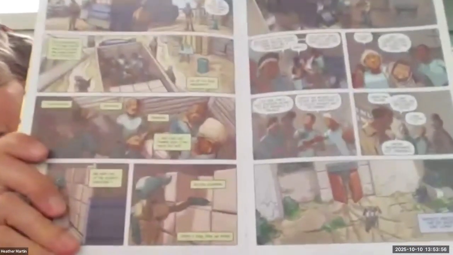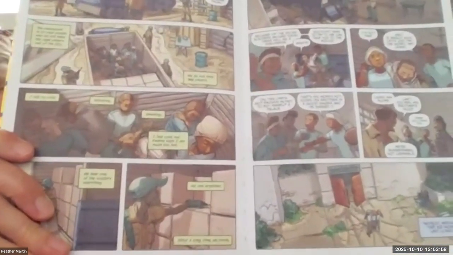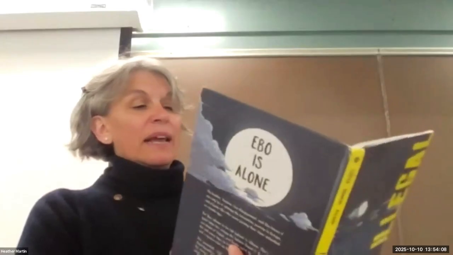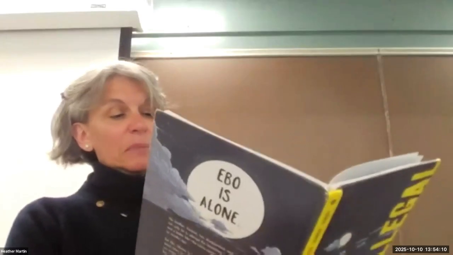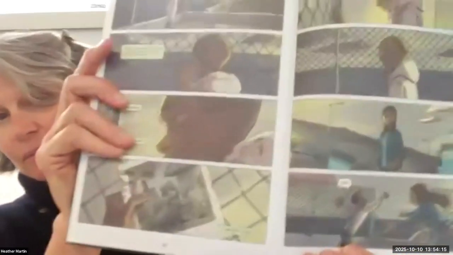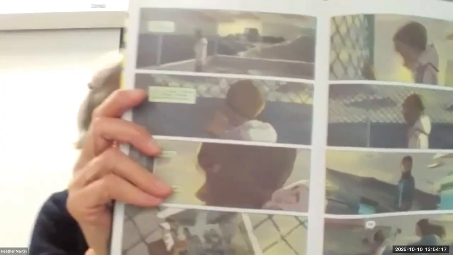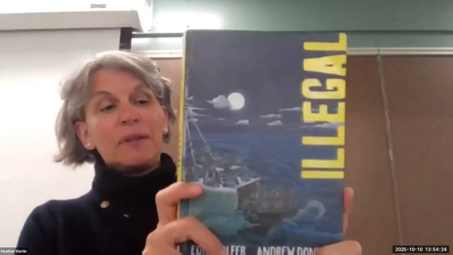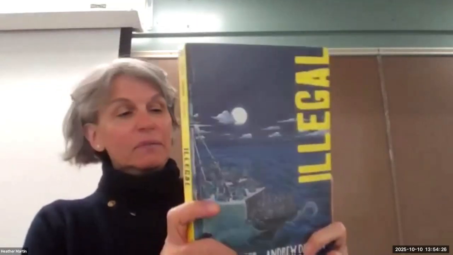There's some really intense drawing about being on board the ship, and what happens if you are illegal and you're in trouble out at sea? And it helps put headlines that people are seeing in the news into some sort of relatable narrative. It's not easy, it's not light, it's not fluffy, but it is beautiful and it's powerful, and it allows students to engage with something that they're hearing about and start to make some sense of it. So that's Illegal.